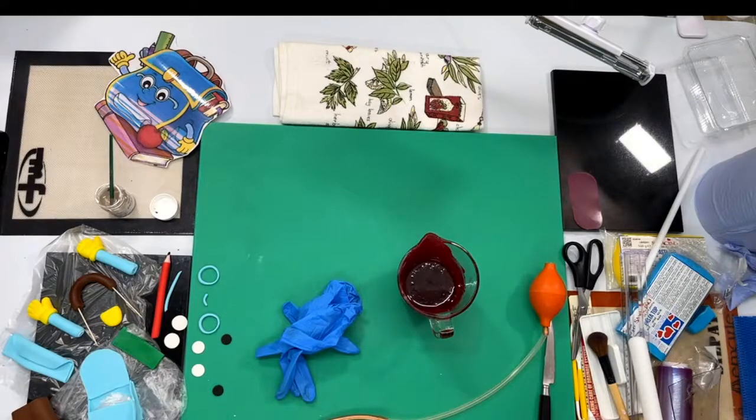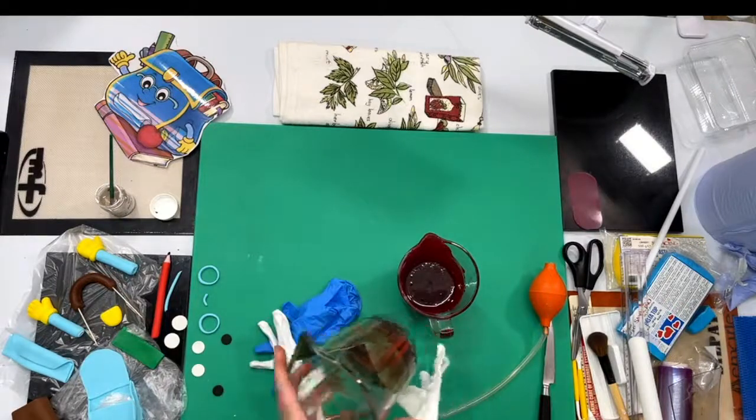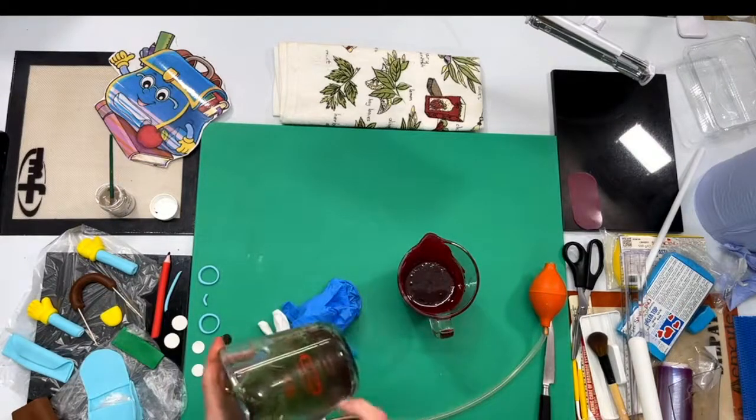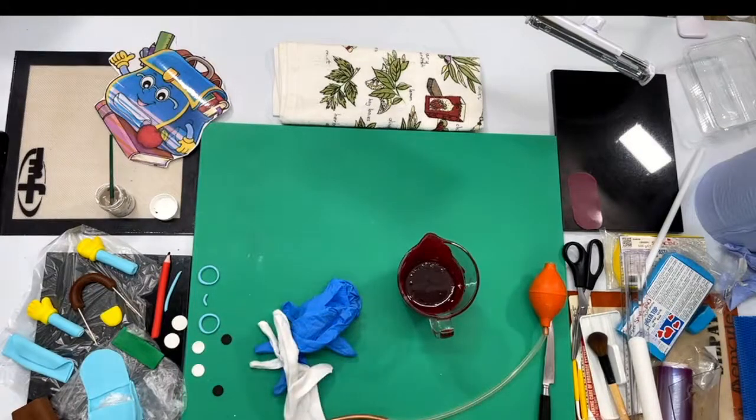I'm pretty sure I picked a pair of gloves. You see, you can hear my isomalt cracking. You see, it starts cracking on the jug. Yeah. So if you don't do it in 30 second intervals, then it's not just the isomalt cracking, it's the jug cracking as well. So just be careful.